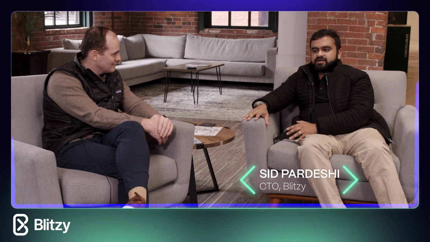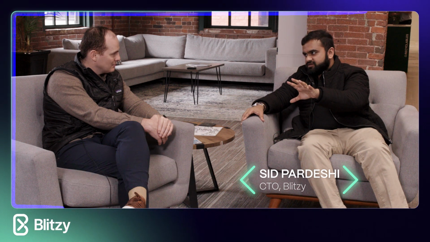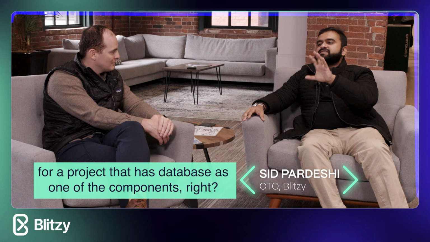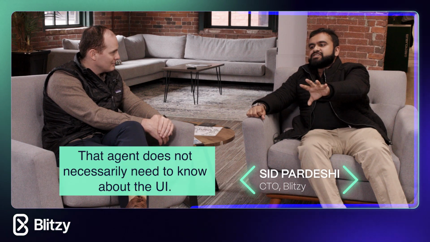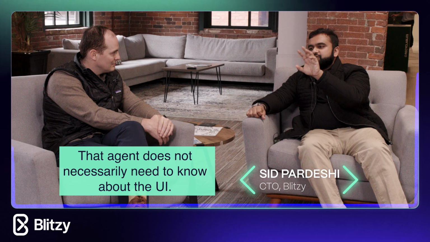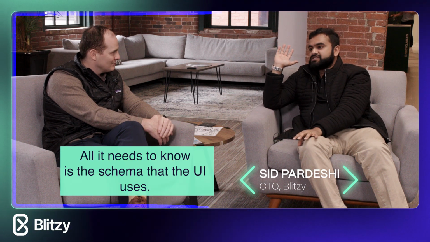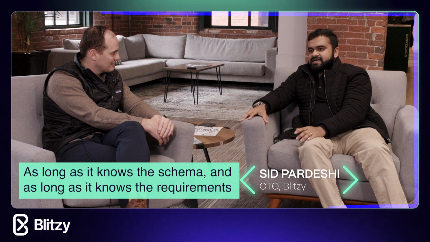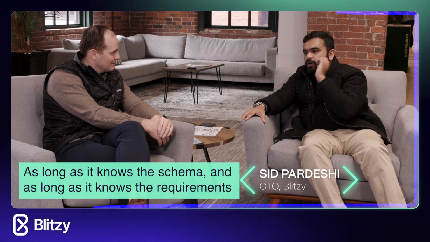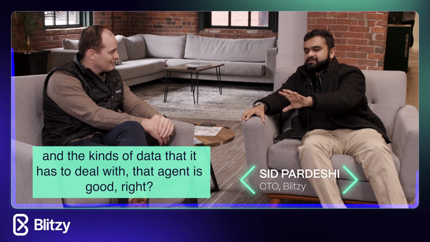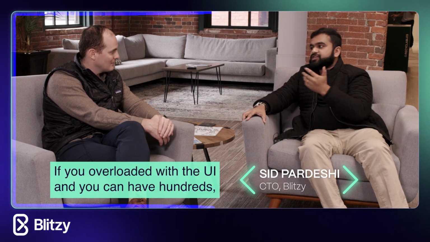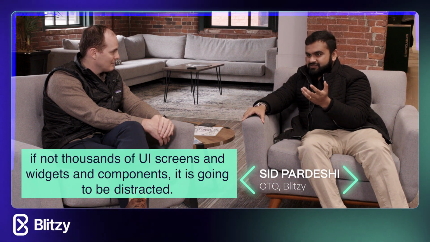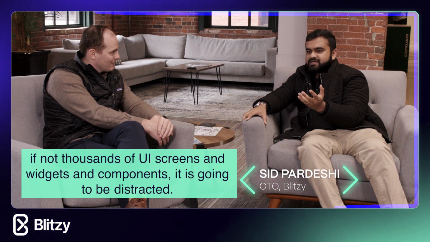We've solved for that exact problem. Let's put that into more context. An agent working on the database for a project that has database as one of the components does not necessarily need to know about the UI. All it needs to know is the schema that the UI uses, if this is linked to the UI or the backend. As long as it knows the schema and the requirements and the kinds of data that it has to deal with, that agent is good. If you overload it with the UI, and you can have hundreds, if not thousands, of UI screens and widgets and components, it is going to be distracted.